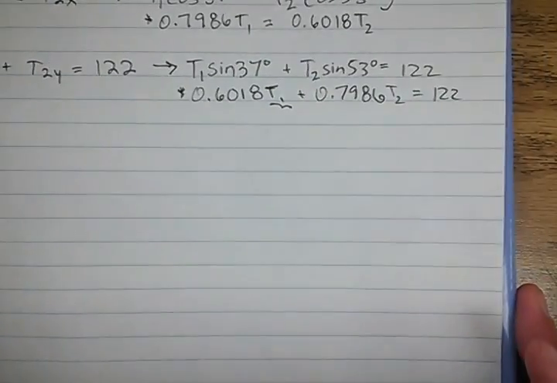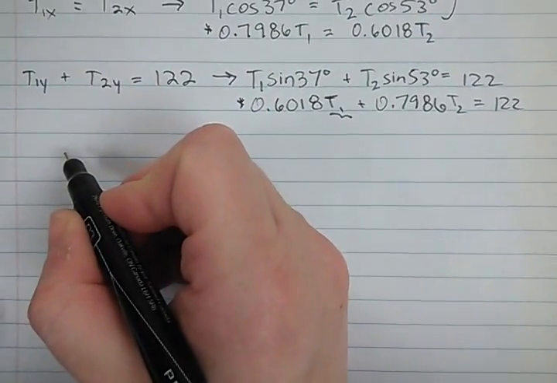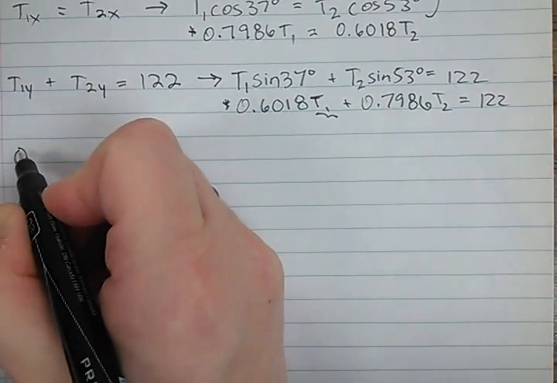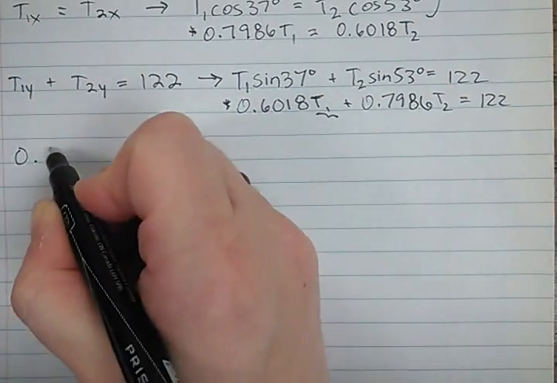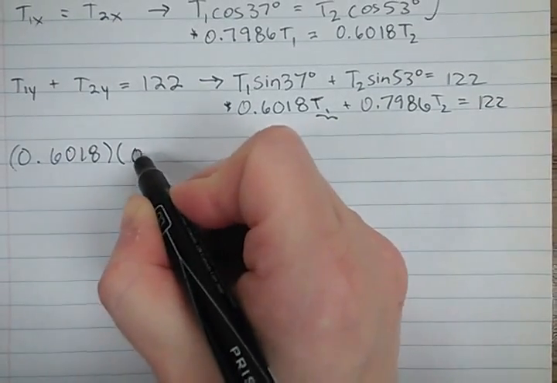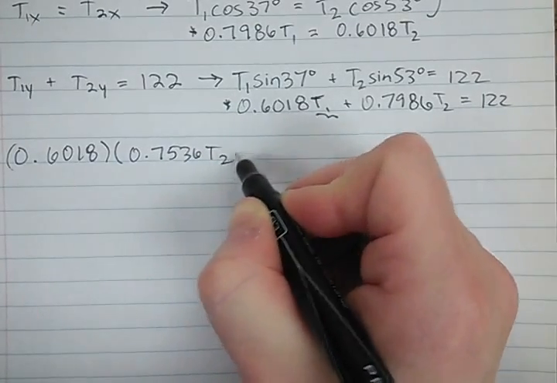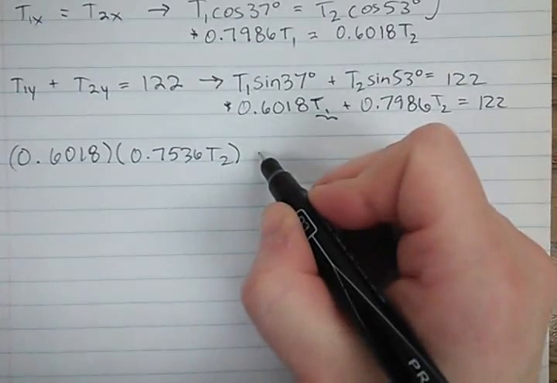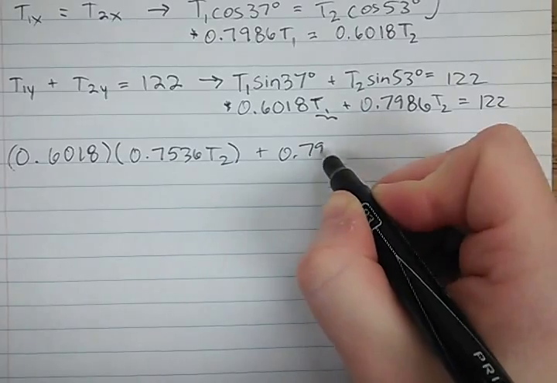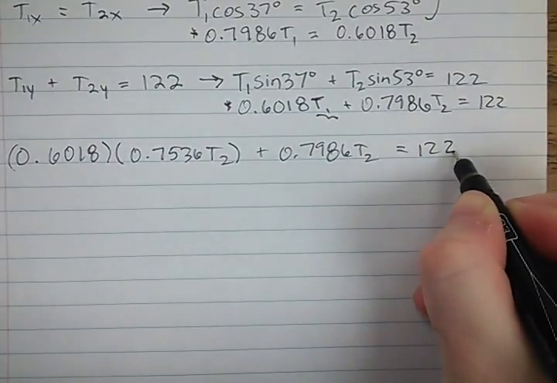Once you plug that in, you'll get 0.6018 times 0.7536 T2 plus 0.7986 T2 equals 122.